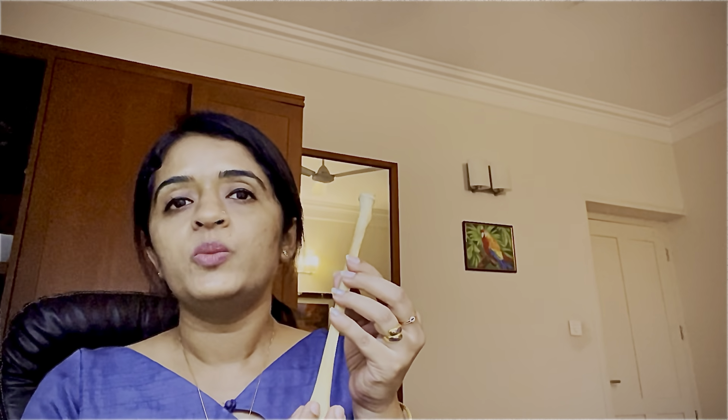So the code is: towards the elbow I go. So for the radius and ulna, the direction of the nutrient artery will be upwards towards the elbow. For the humerus, it will be downwards towards the elbow. So that means it helps to identify the growing end of the bone. If the nutrient artery is directed towards the elbow, the opposite end will be the growing end. That is, for radius, it is the lower end which is the growing end. For humerus, towards the elbow means it is directed downwards, so the upper end will be the growing end. That also you have to remember.